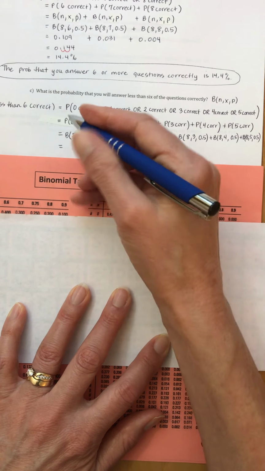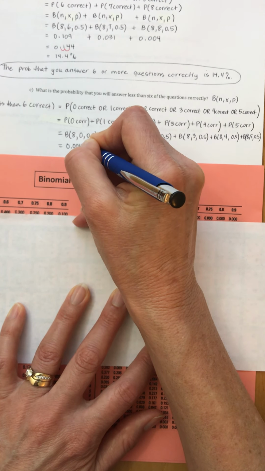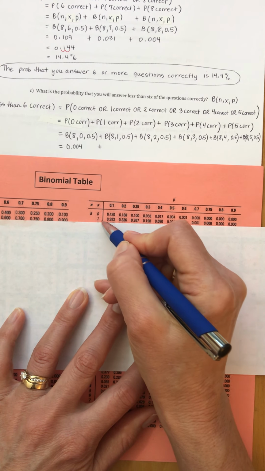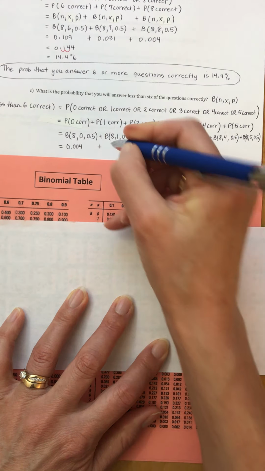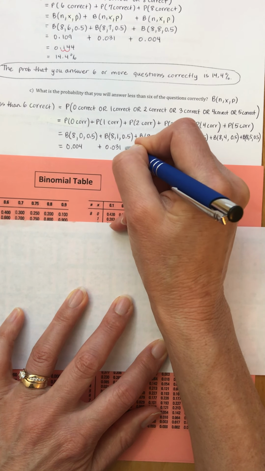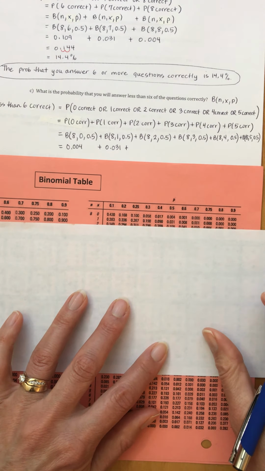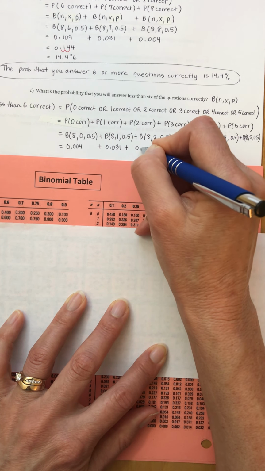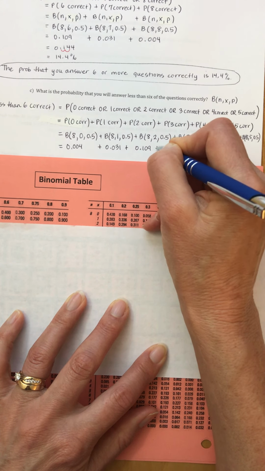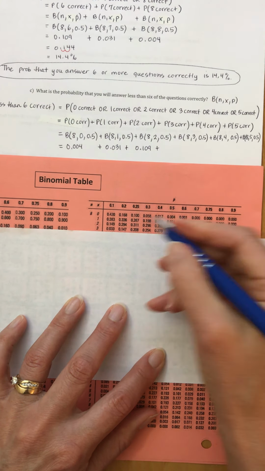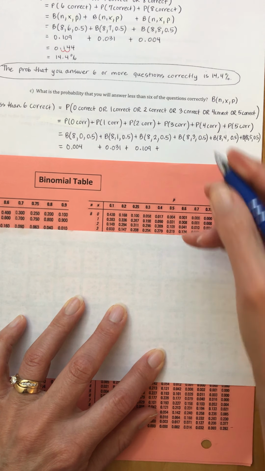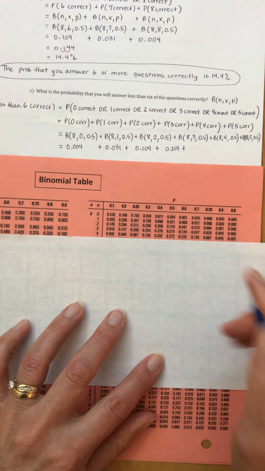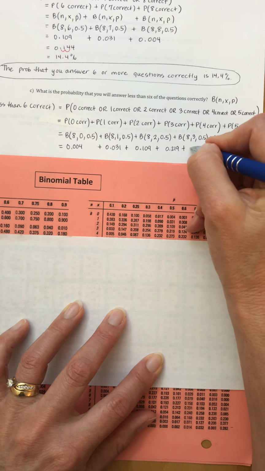So here we are, 0.004, and then we're going to add in the next one. We have to slide it down so that x is 1, and here we have 0.031. And then for 2, slide it down, 0.109. And then for 3, slide it down, 0.219. And then for 4, 0.273.